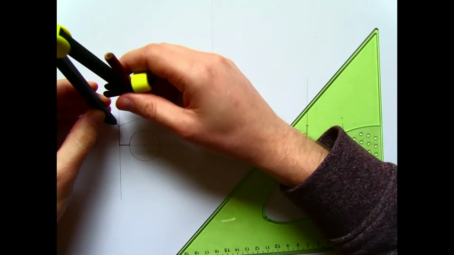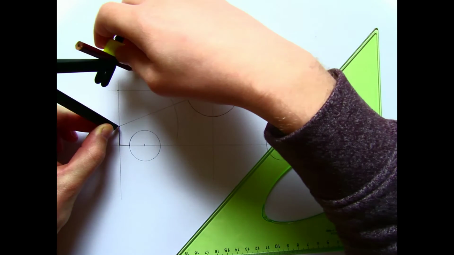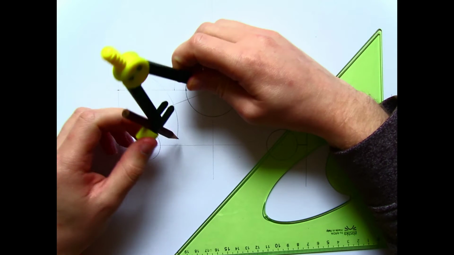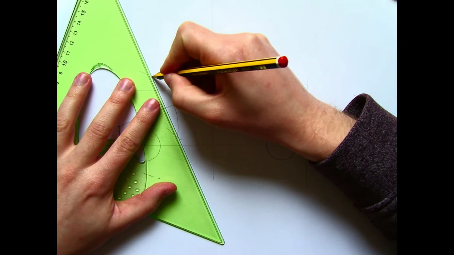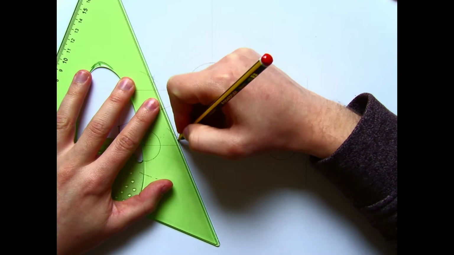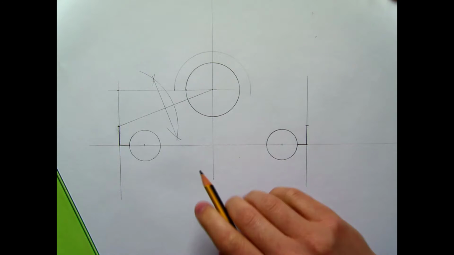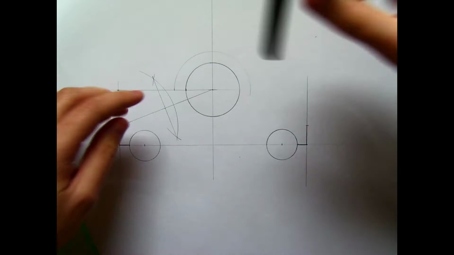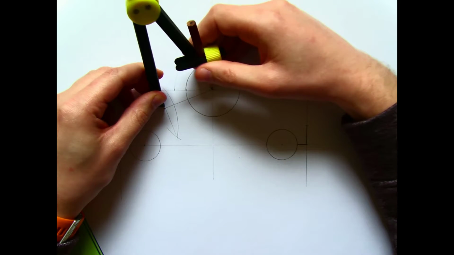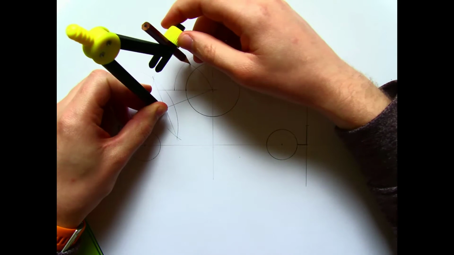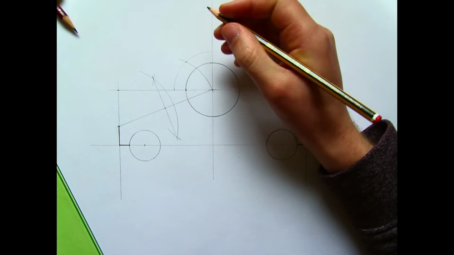Next step is I'm going to bisect the line that I've just drawn by extending a line over halfway, swinging my arc here and here also. So bisecting the line, where the 2 arcs cross each other gives me the point here in the middle. I'm now going to swing an arc around that point. I'll put the point of my compass here in the middle and swing an arc starting in the center out until it touches the circle up here. That is my point of contact.